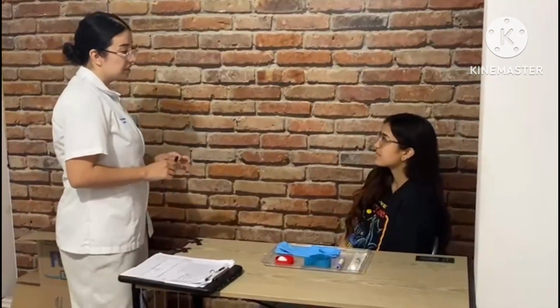Okay, perfect. Well, I'm going to explain what we're going to do. I'm going to take a little blood sample from your arm. This is to help the doctor check your health. You're going to feel a quick pinch on your arm, but don't worry, it'll last just a few seconds. So, any doubts? No. Okay, perfect. Can I proceed? Yes. Let's do it.